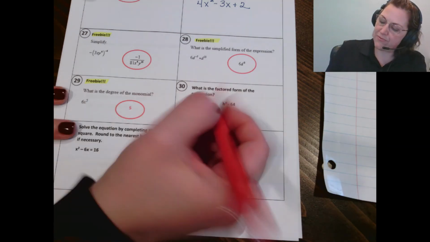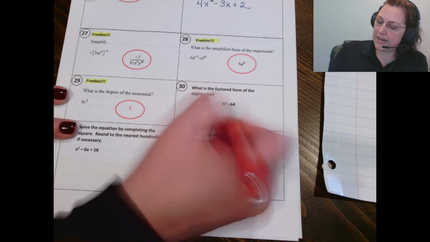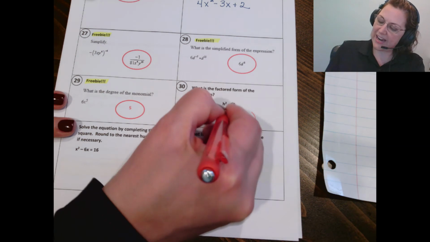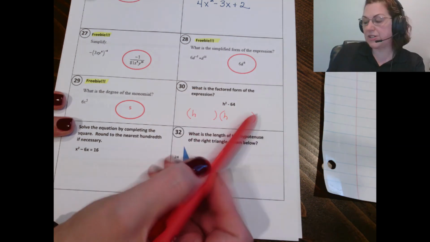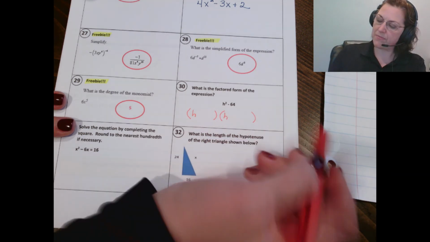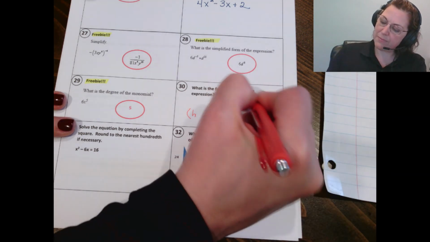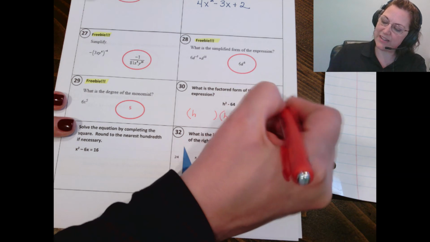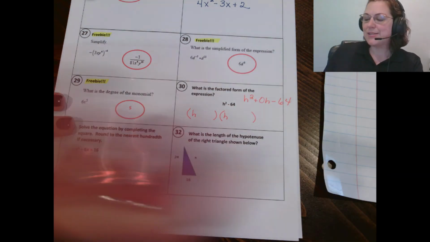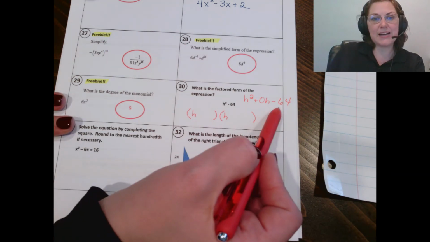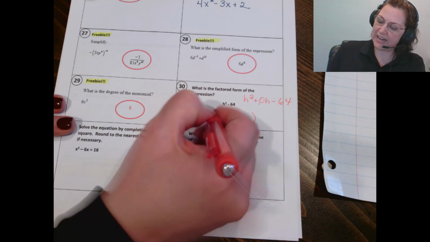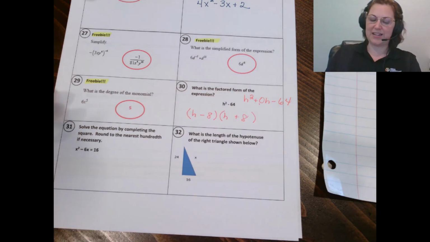Okay, so factored form, we're going to write into parentheses. We're going to put an H here and an H here. We're asking ourselves what 2 numbers would multiply to give me negative 64, but add to give me 0. See, there's a missing term in there that's 0. So what two numbers multiply to give me negative 64, but add to give me 0? That's got to be negative 8 and positive 8 there.